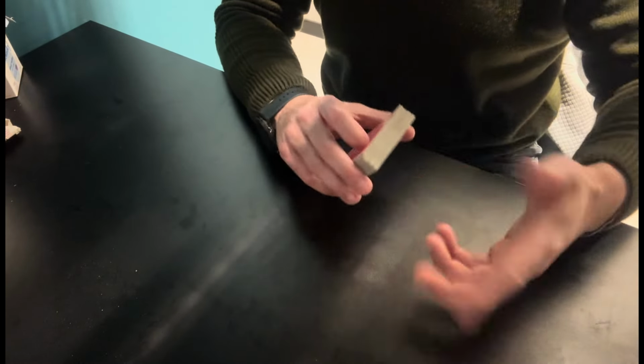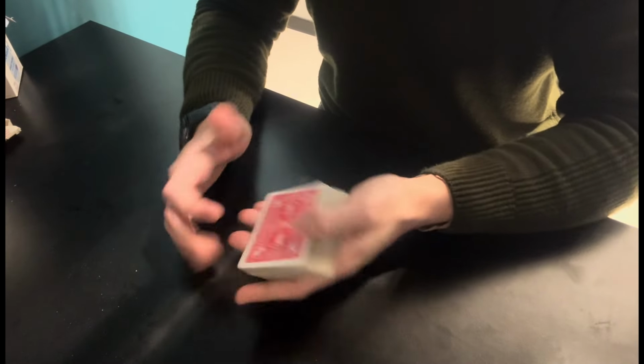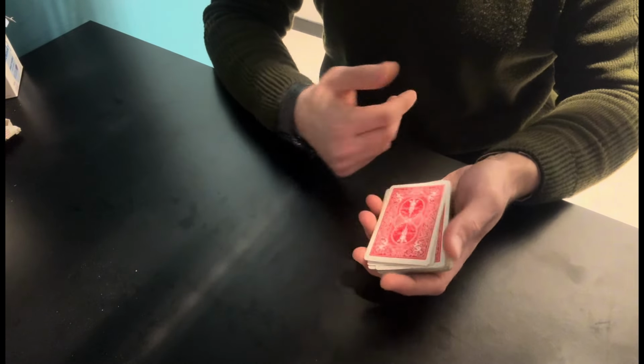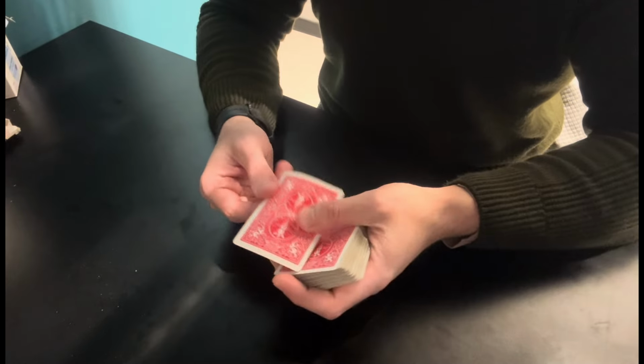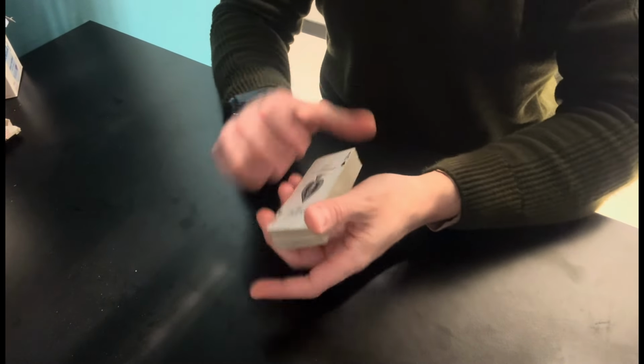Let's move on to the next false cut. The next false cut is a bit easier than this first one. Again, Ace of Spades is on top here, and all you're going to do is some cuts here using the table, and the Ace of Spades is still on top. Let's learn. Okay guys, this one's very easy. Again, I'll leave it face up so you can follow along.